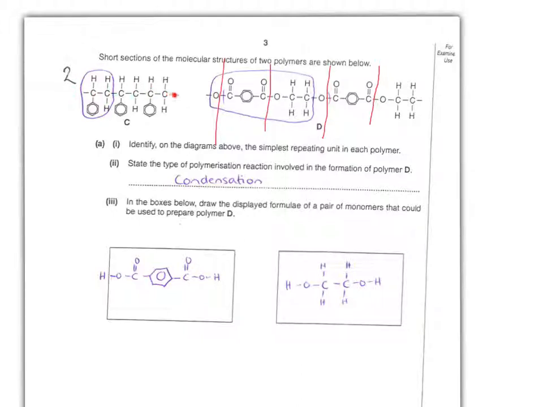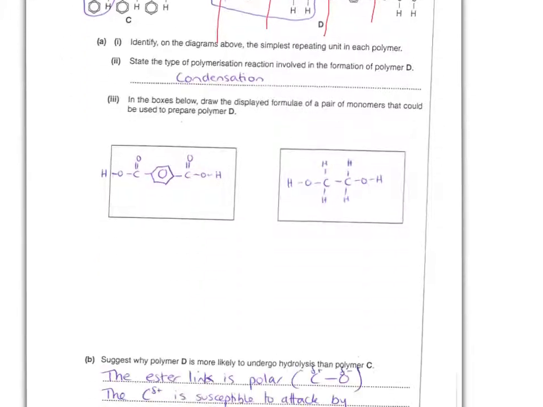Now, of course, in an addition polymer, we don't have any polar bonds in the main carbon chain, and so hydrolysis is unlikely to occur. So there's the answer.